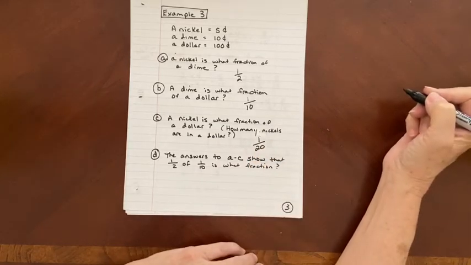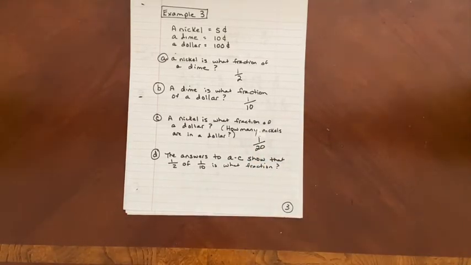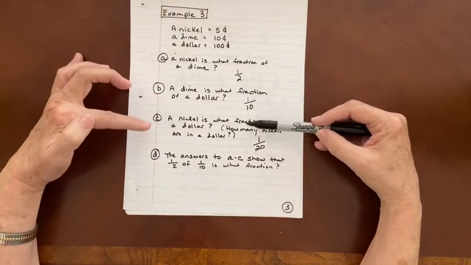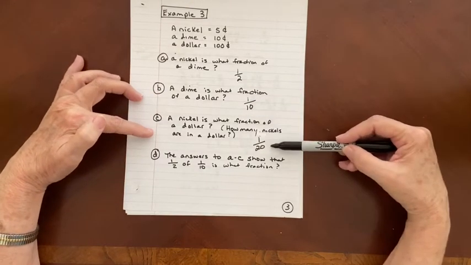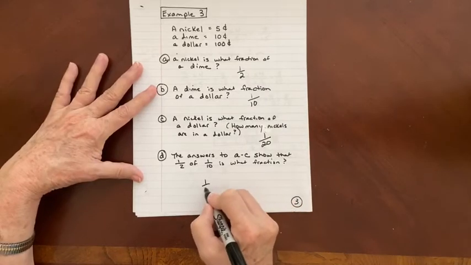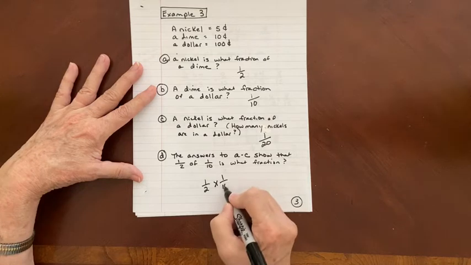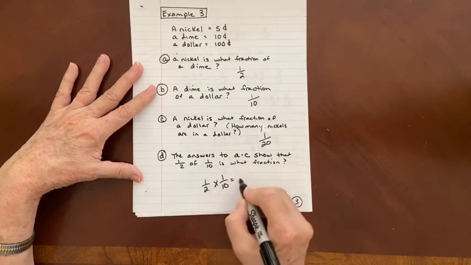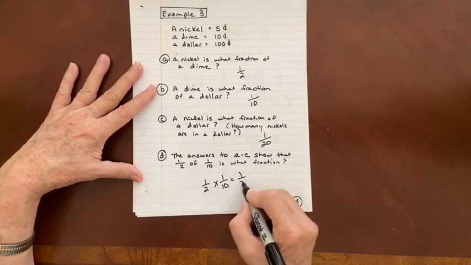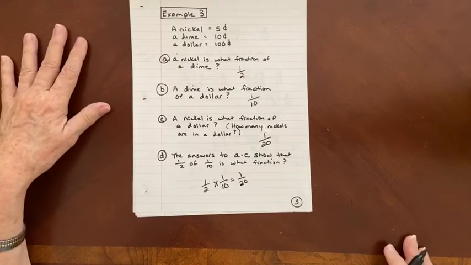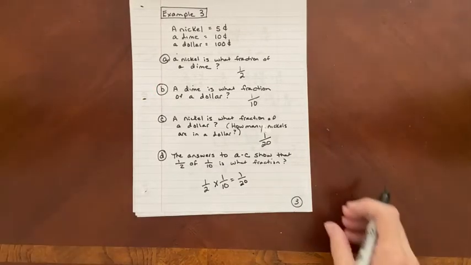Okay? The answers to A and C show that 1/2 of 1/10 is what fraction? So you have a tenth, and you want to find half of that. So it's 1/20th, isn't it? 1/2 of, remember that's your of, 1/10 equals 1 times 1 is 1, 2 times 10 is 20. So sure enough, just like before, the math works out, and we're good to go.